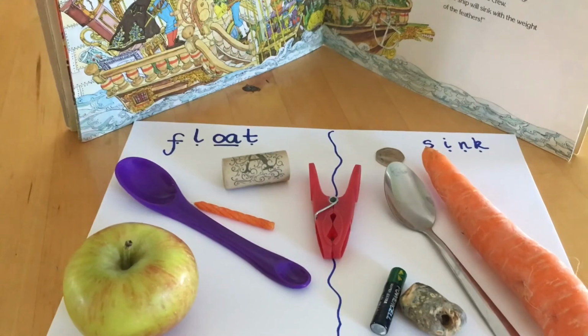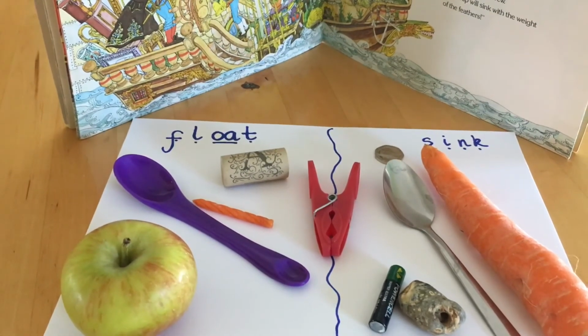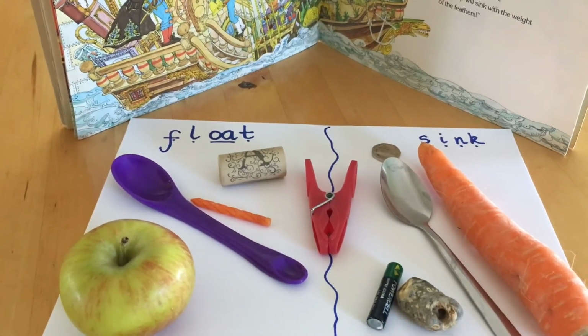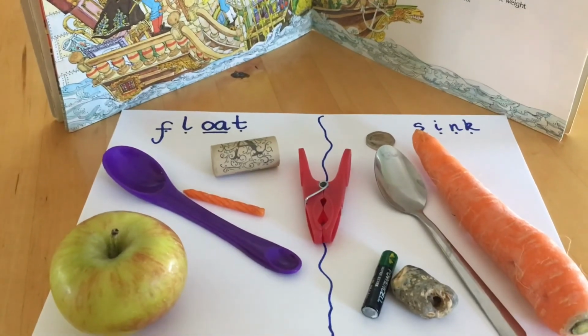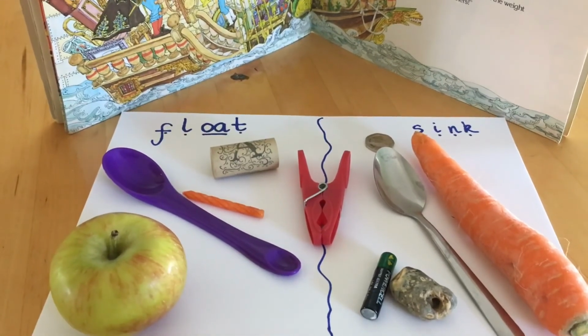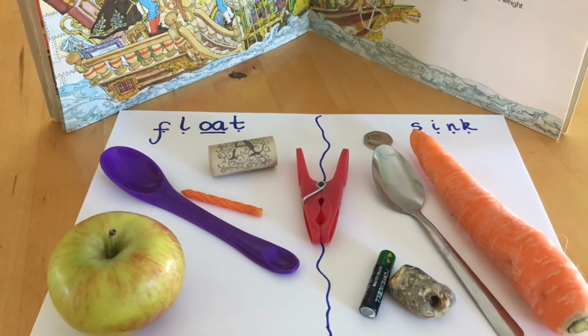That's the thing with predictions. It doesn't matter what the results are. You just have to think what you think is going to happen. Let me know what you decide, what you see, and test what floats or sinks.